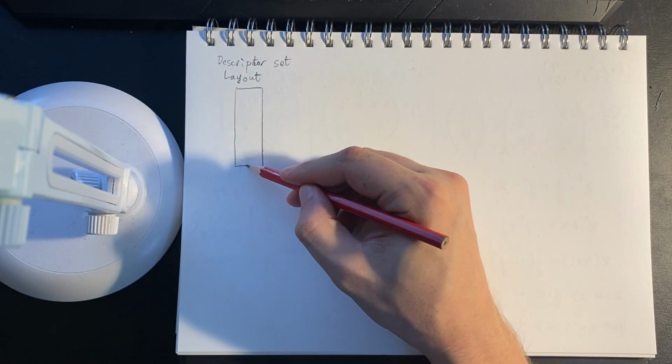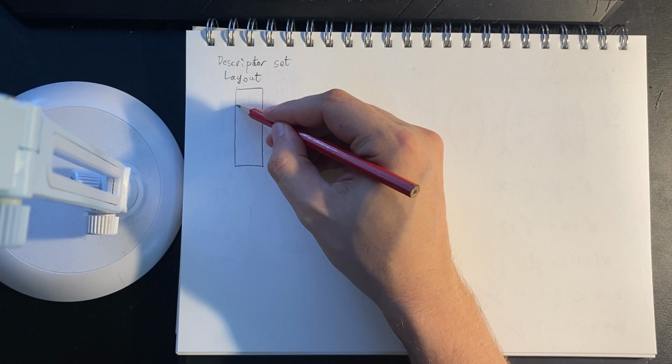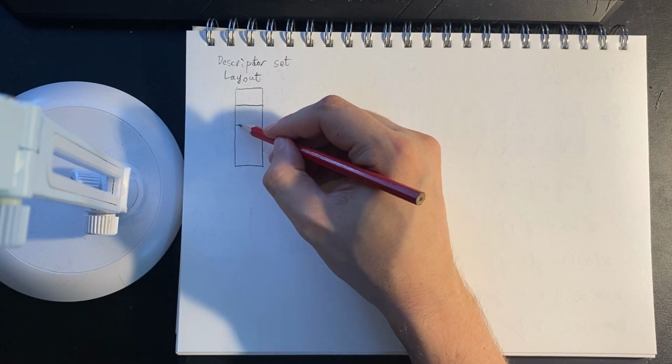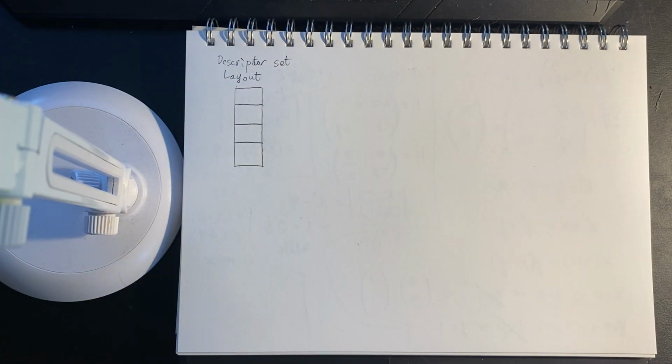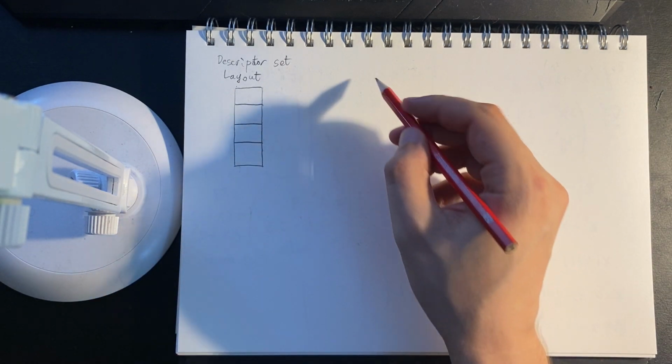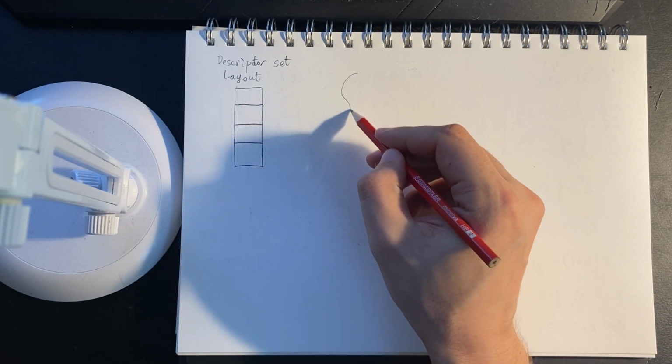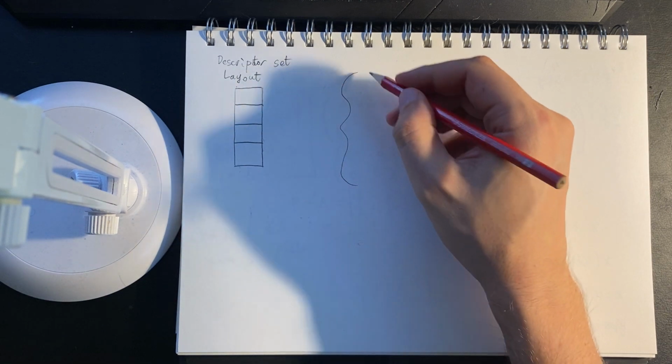So it's the idea that binding 0 is a uniform buffer, binding 2 is a storage buffer, and so on. And this doesn't change, but what will change is the individual resources which are bound. So we have a descriptor set, and there's nothing unique about a descriptor set.